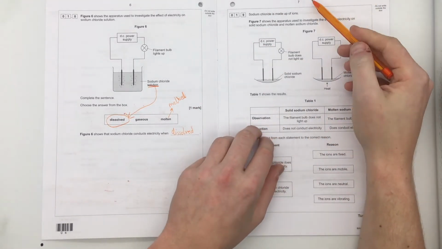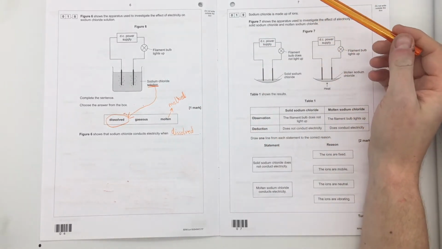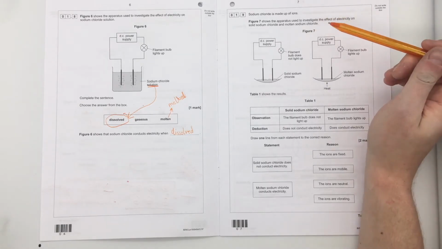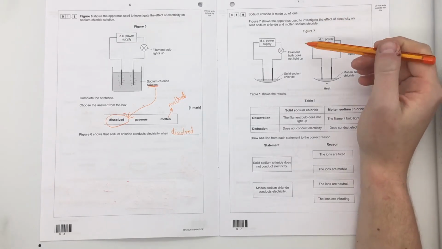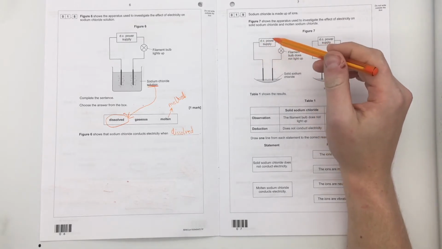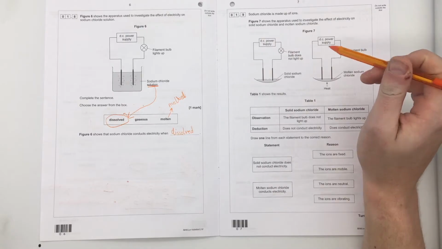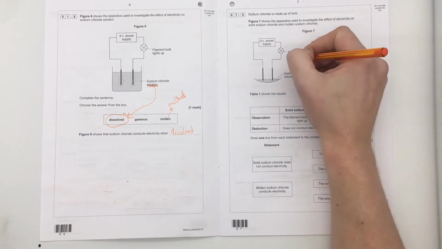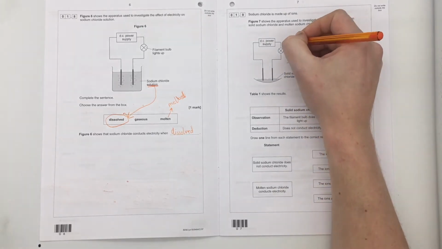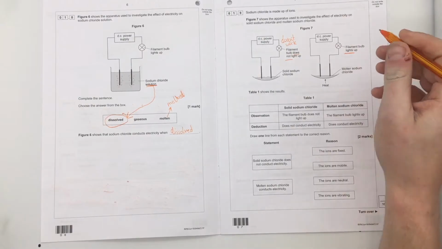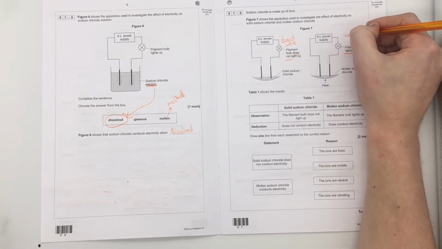1.9, sodium chloride is made up of ions. Figure 7 shows the apparatus used to investigate the effect of electricity on solid sodium chloride and molten sodium chloride. You've got this DC power supply. You can see that the bulb does not light up now. So that means that because it does not light up, this circuit doesn't work. Whereas here it lights up, so that means it does work.